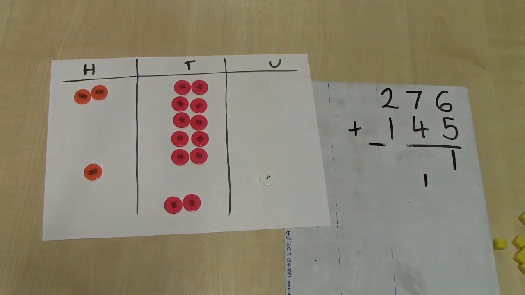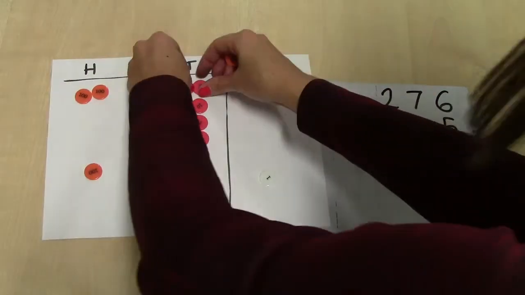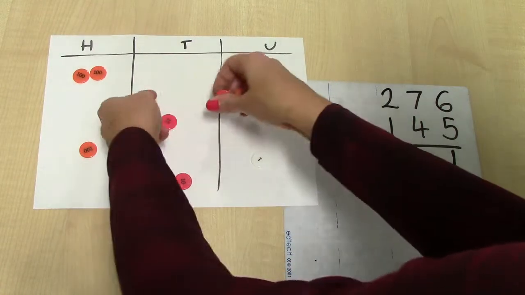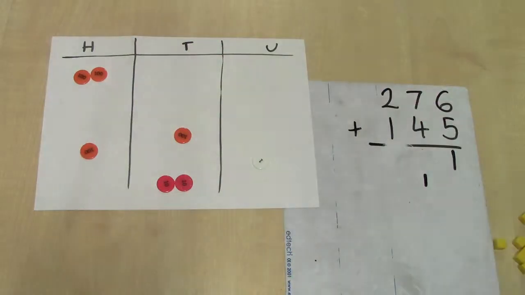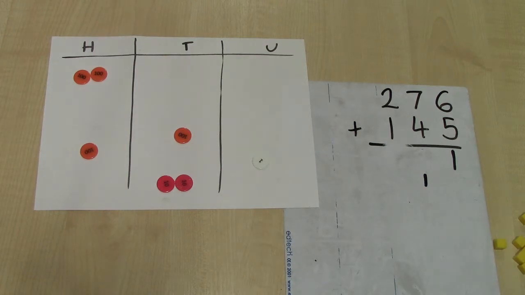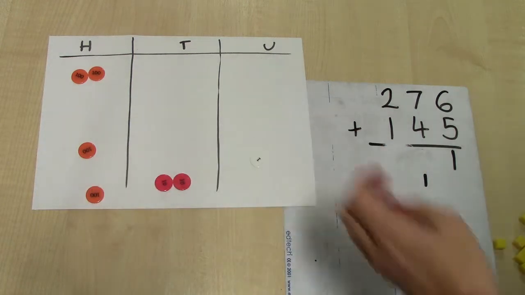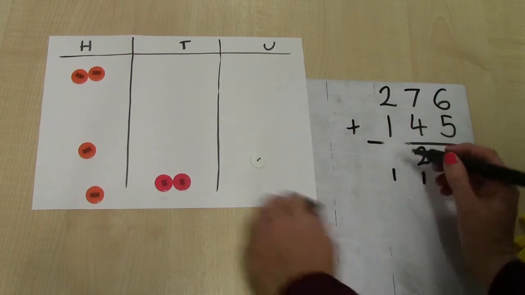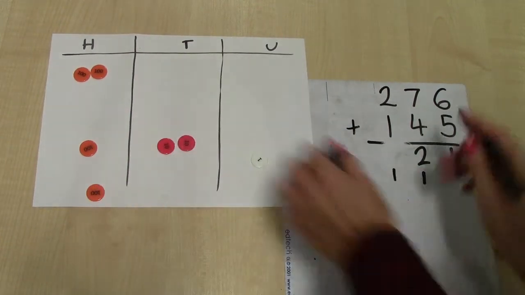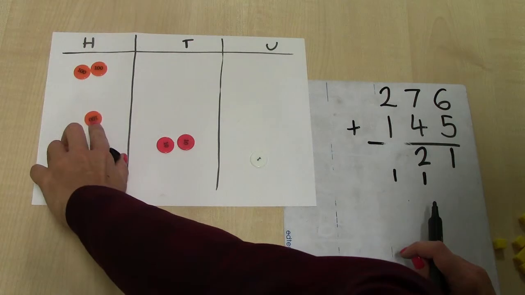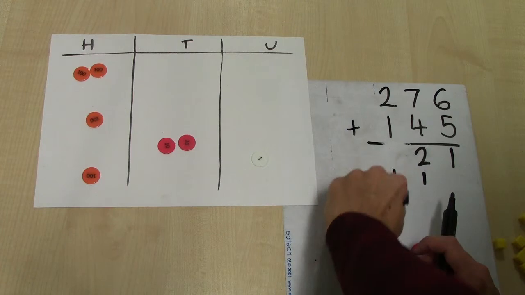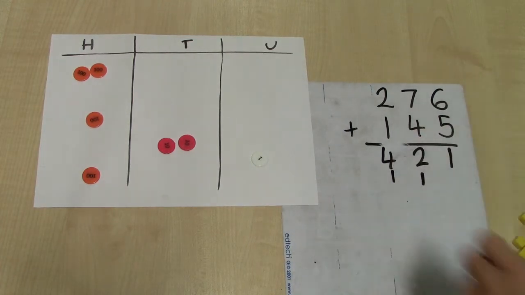So, what I need to do is exchange my 10 tens for 100, but I can't record 120 in this column, so what I'm going to do is move this 100 across to here, so I'm left with 2 tens and 100. So I had my 2 hundreds added to 100, which is 300, and I've also got my 100 that I've carried over, so I've got 400 altogether.